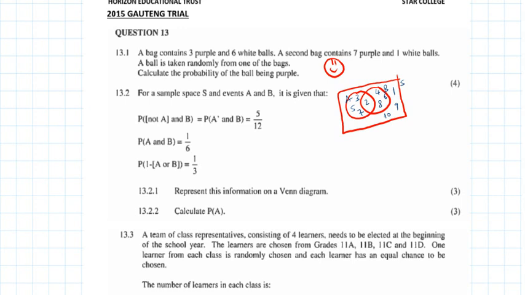Now, in this case, we have the set. So the intersection will be written as 1 over 6, P(A and B). Okay, so that's our A, that's our B. So inside P(A and B), that's 1 over 6. So I fill that information.